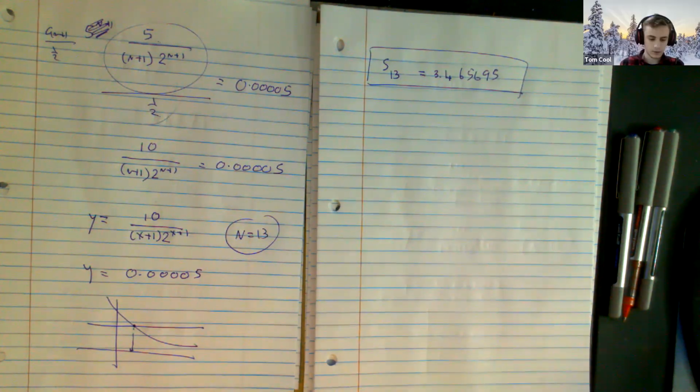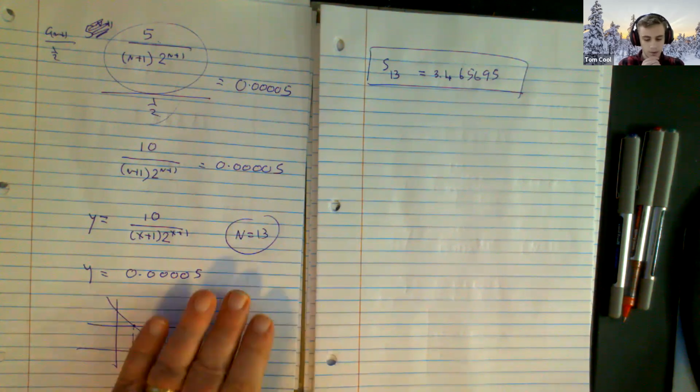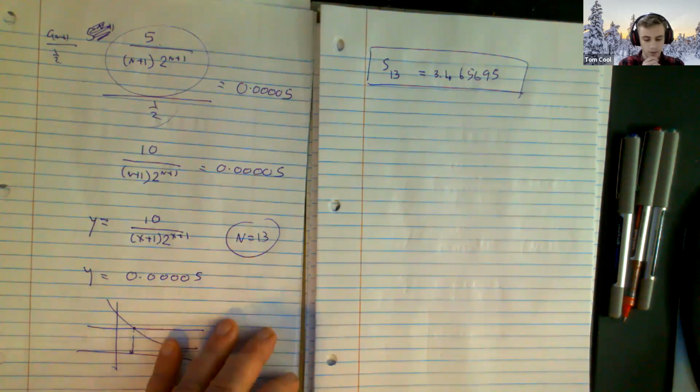So I'm trying to see where I could have. On my calculator, I did the sum, then I did sequence. I have a 5 divided by x plus 1 times 2 to the x plus 1 power from 1 to 13.